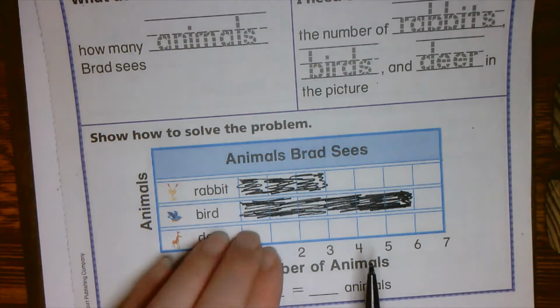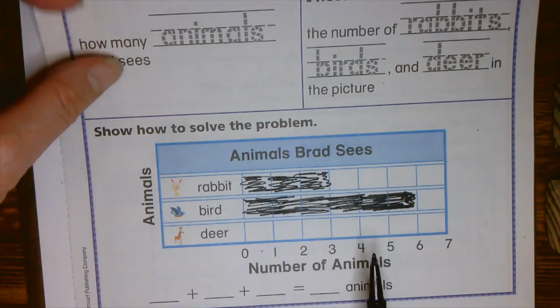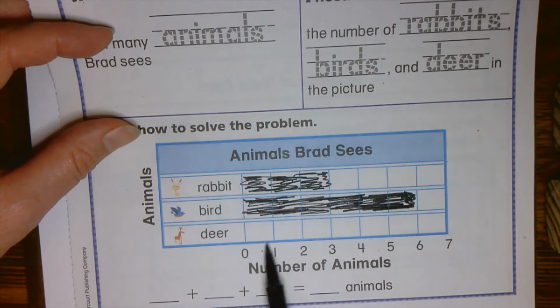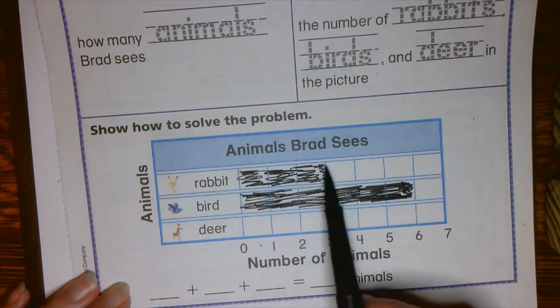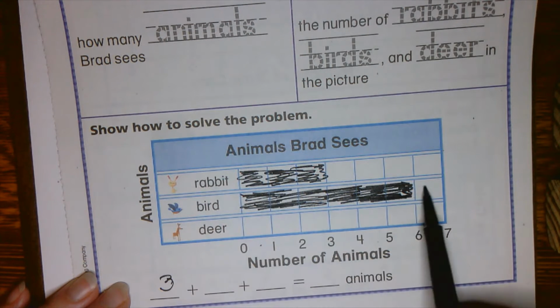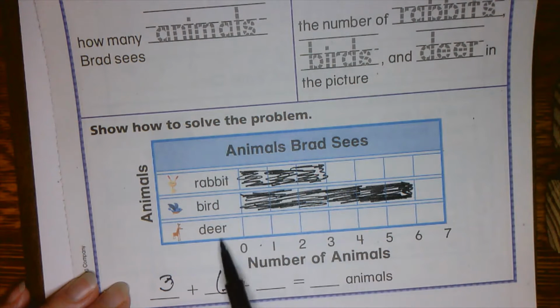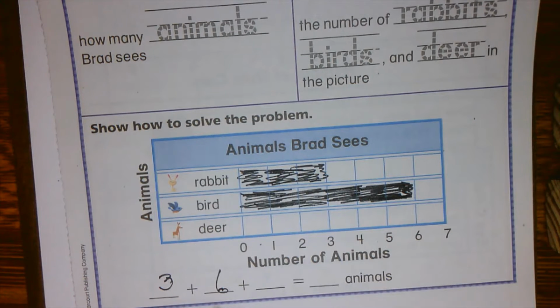All right. Even though those are simple, small numbers that are easy to know, it's good to build habits when they're easier. And then deer, you guys can check that and write it. So number of animals, right? We can see rabbits right here, 3. Birds right here, 6. You can put in how many deer there are, and then you guys can add that up. 3 plus 6 plus however many deer.